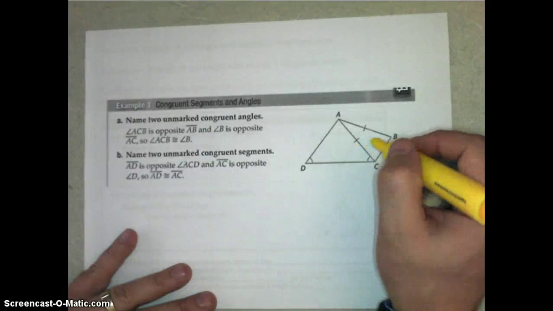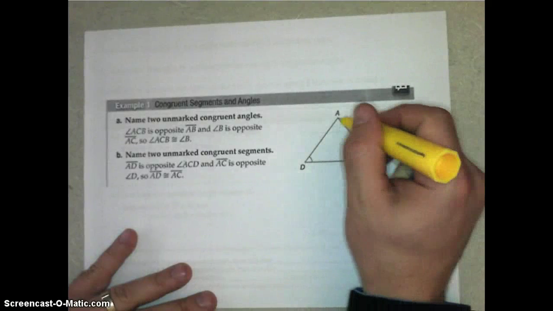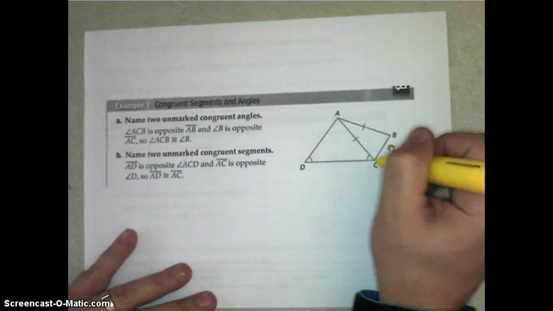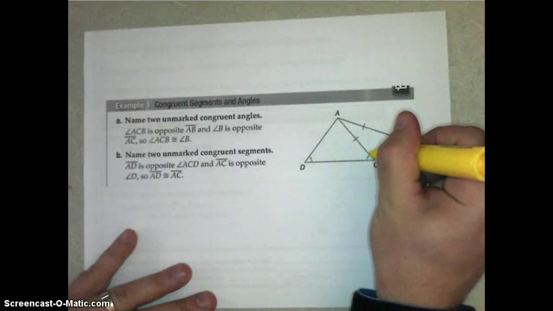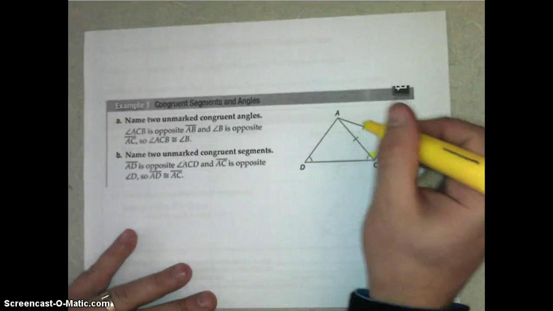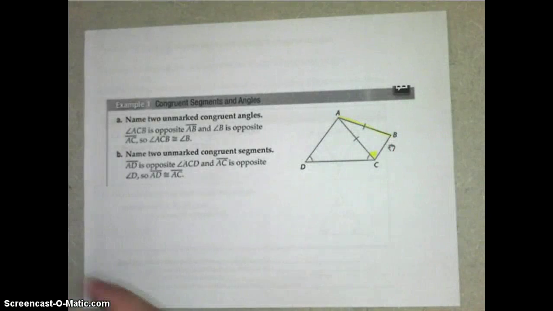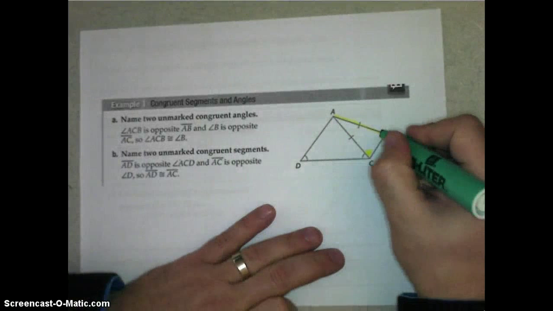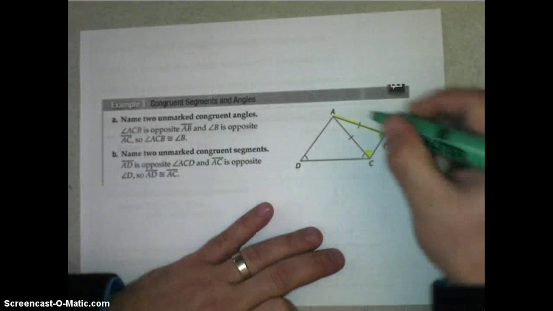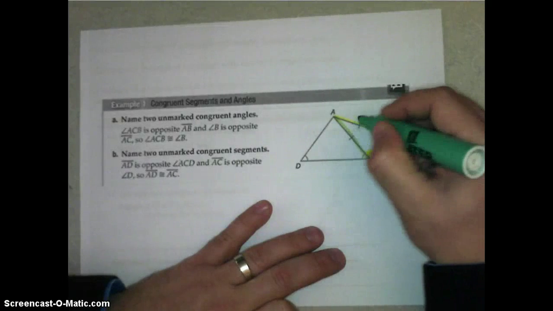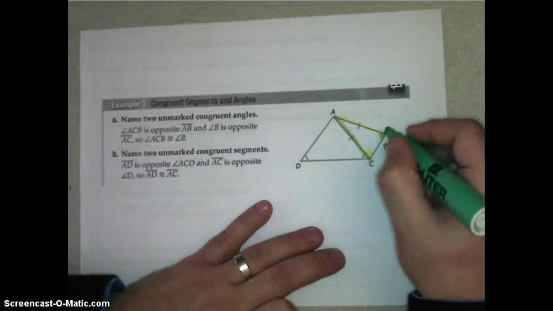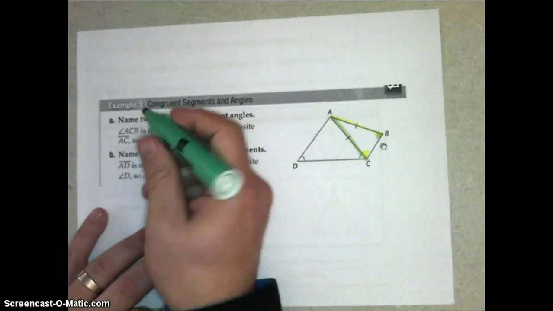So since angle ACB here is opposite side AB, and angle B here is opposite side AC, and these sides are congruent, these angles are congruent. So that's how I can get that last statement there.